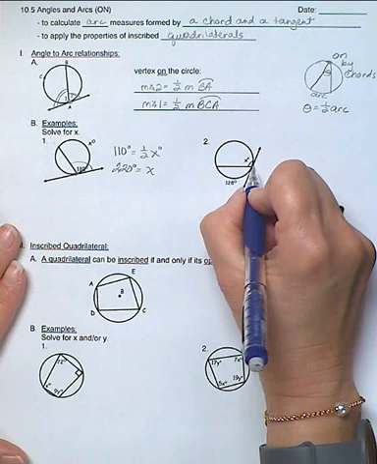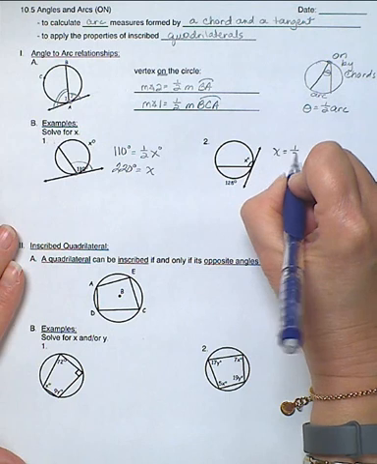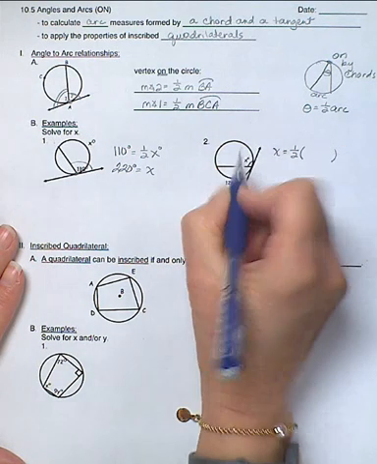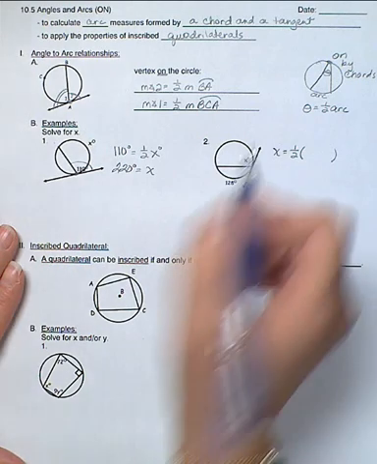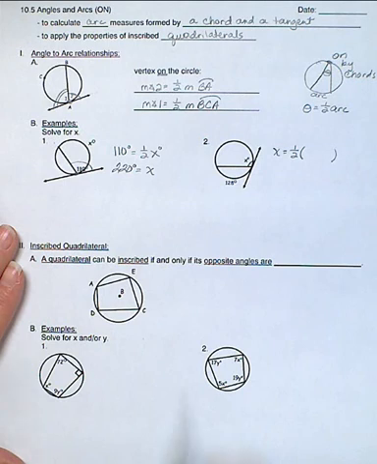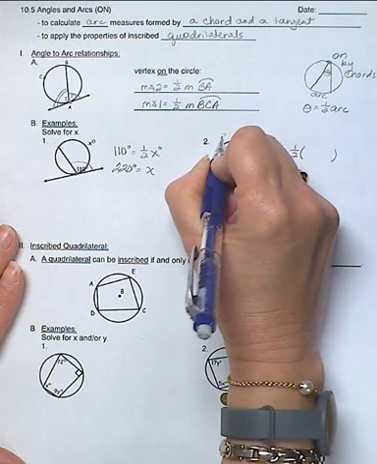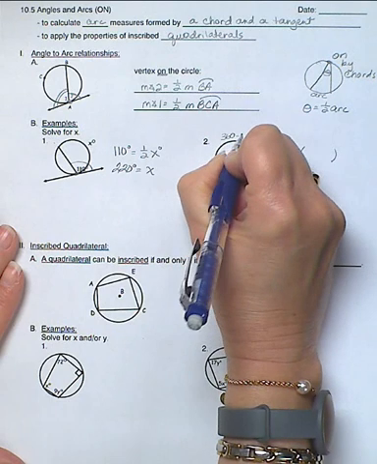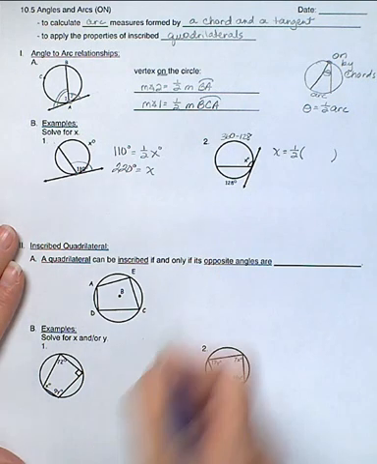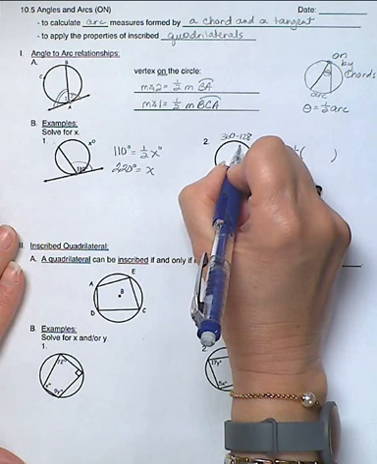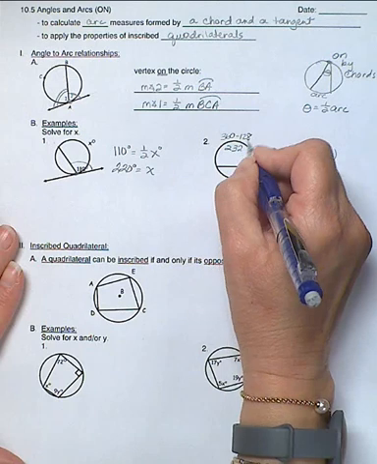So number 2, here's our angle. So our angle is x, and it is half the measure of the arc. Problem: I don't know this arc. How in the world am I supposed to figure out what that is? Yeah, you're right. An entire circle is 360 degrees. So this arc is 360 degrees minus the 128 that we actually already know. So this arc is 232 degrees.